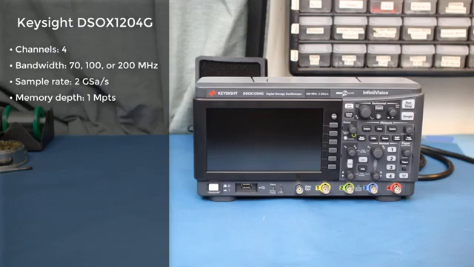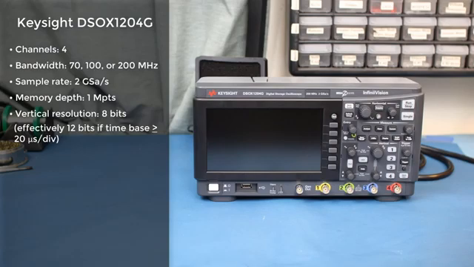The other thing that's a little concerning is that it only has 8 bits of vertical resolution, which means you might see some distinct quantization steps in your signals for fine details. Most modern digital scopes have at least 12 bits of resolution, even some of the $500 entry scopes. Now, according to the datasheet, if your horizontal scale is greater than or equal to 20 microseconds per division, the scope will oversample and average, giving you an effective resolution of about 12 bits. So you might not see the quantization effects unless you really zoom in on your signal.